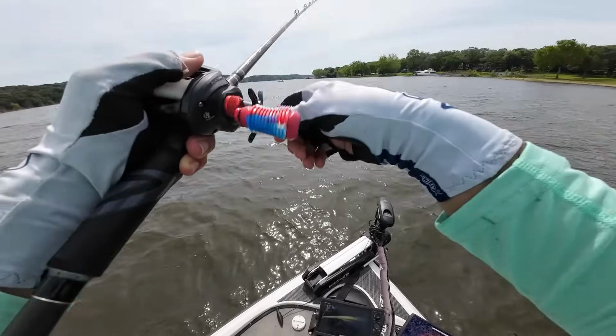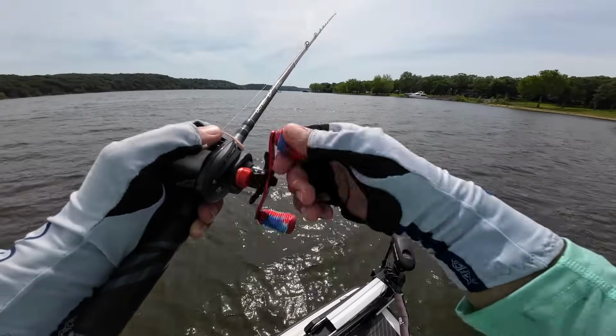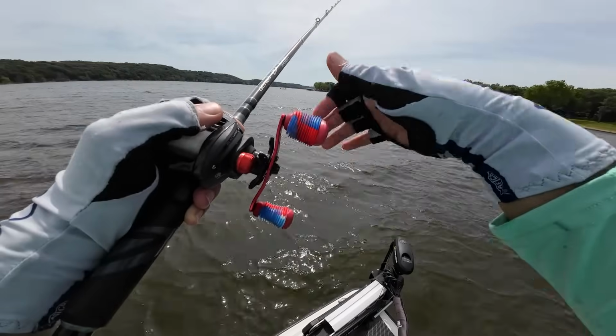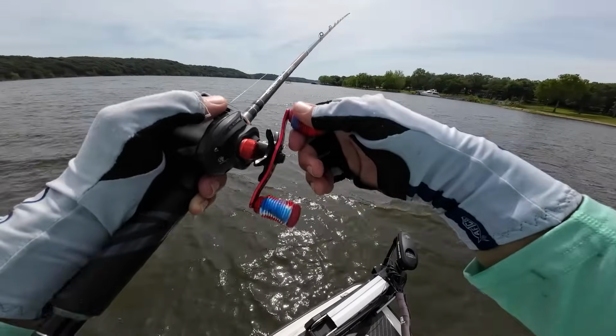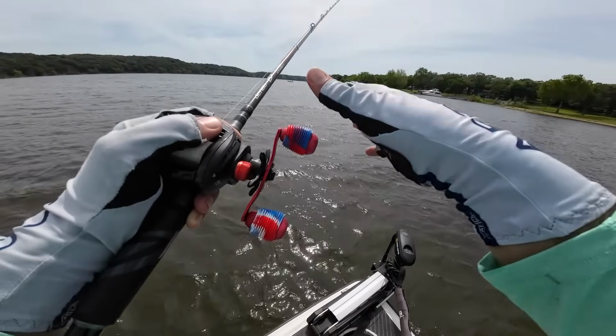I'm not looking at the live scope when I'm fishing this thing. I find it screws me up when I'm trying to get the fish to follow it or make them bite it. I just find it's better to spot lock.